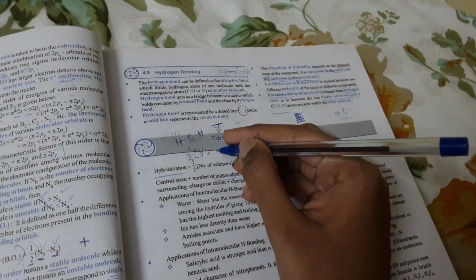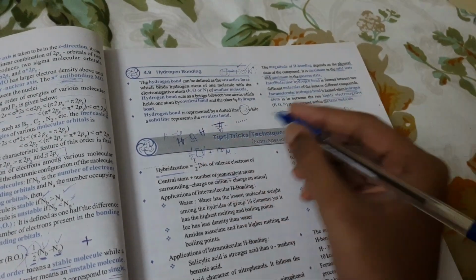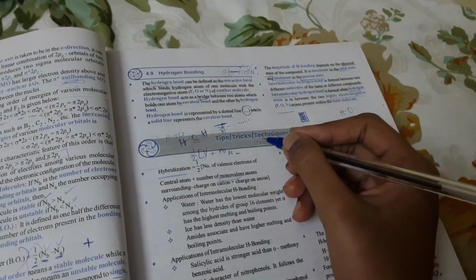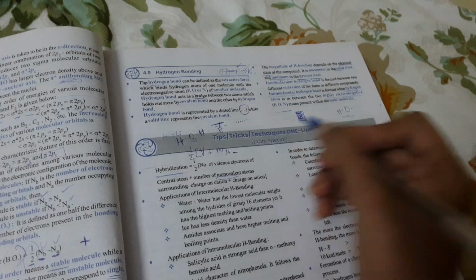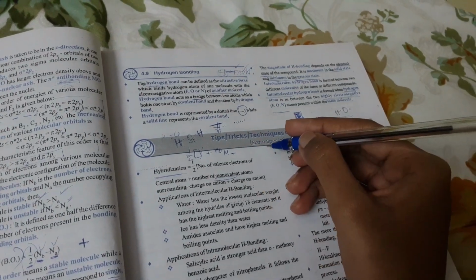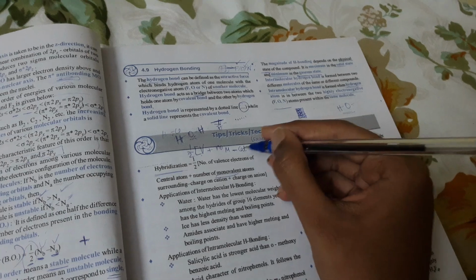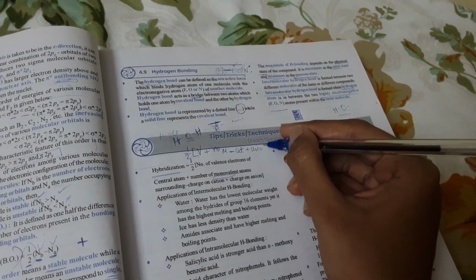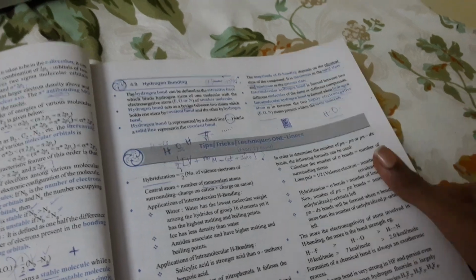So plus the number of monovalent atoms surrounding the central atom, minus the cationic charge. If there is any plus charge, you have to subtract it. You have to subtract the charge on the cation. If there is some negative charge, that is the anionic charge, you have to add it. That's it. So this formula will help you to find out the hybridization.